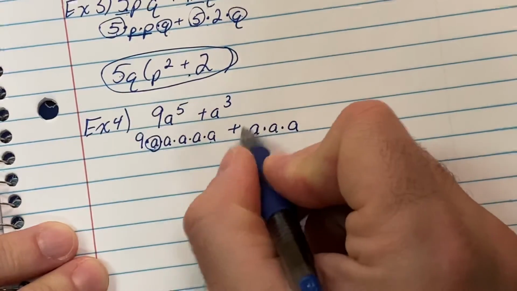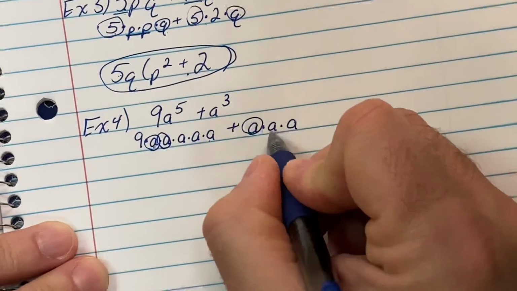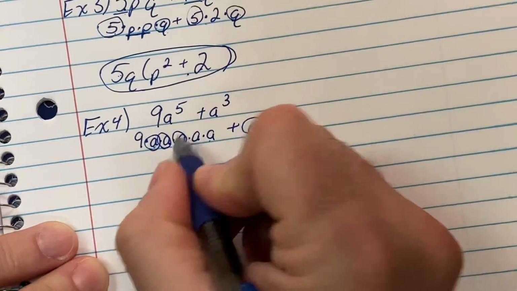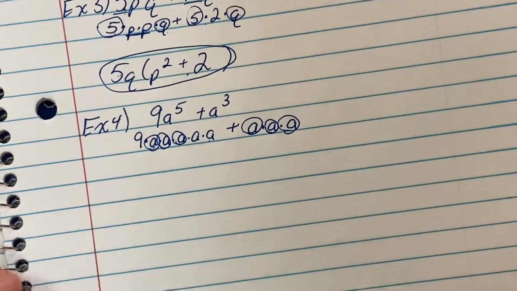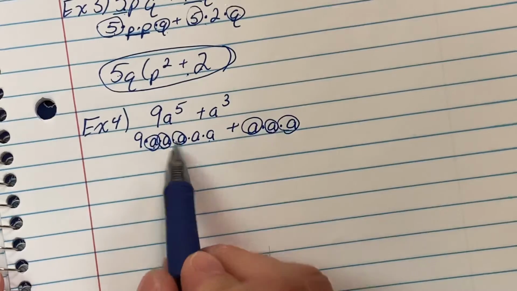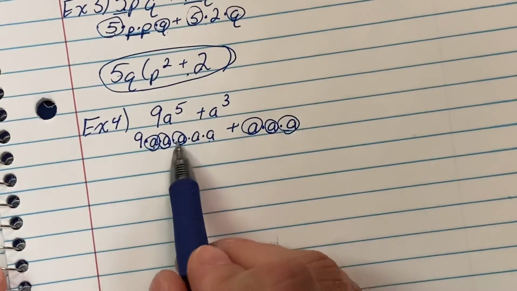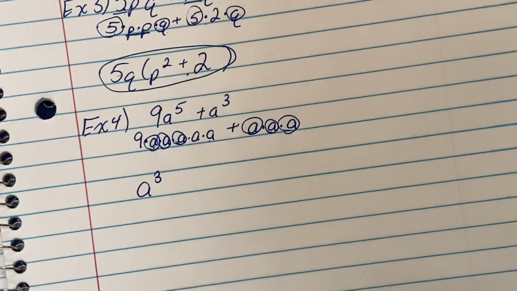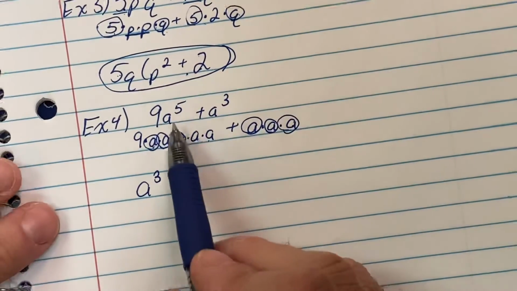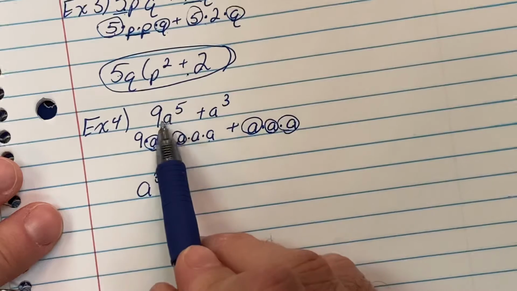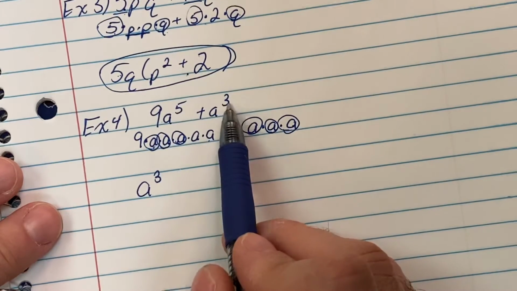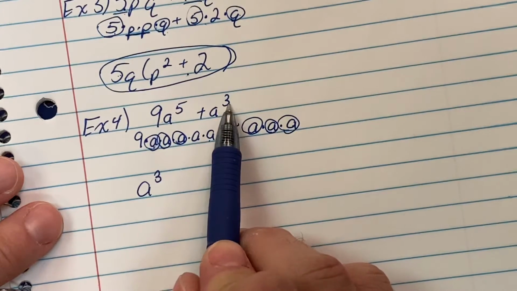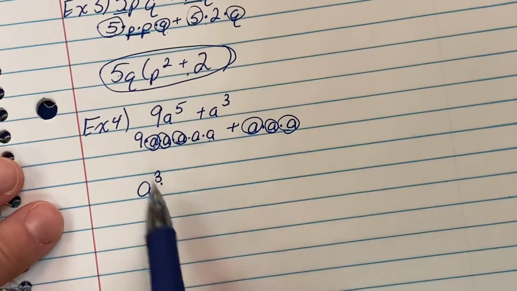All right, so we want to circle what's in common here. We have a here, we have an a here. We have an a here, we have an a here. A here, a here. So how many times do I circle a on this one? How many times do I circle a on this one? So there's 3 there, there's 3 there. So my GCF is a cubed. Here's another little trick. If your coefficients are the same, take the one with the lowest exponent. Well, the lowest exponent is 3, so that's my GCF.